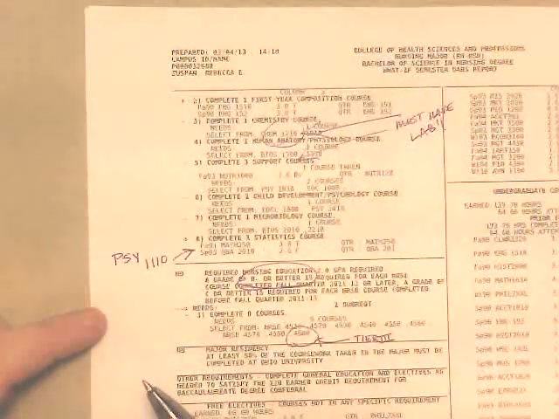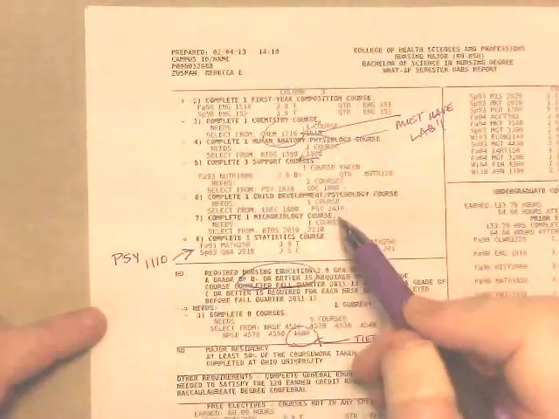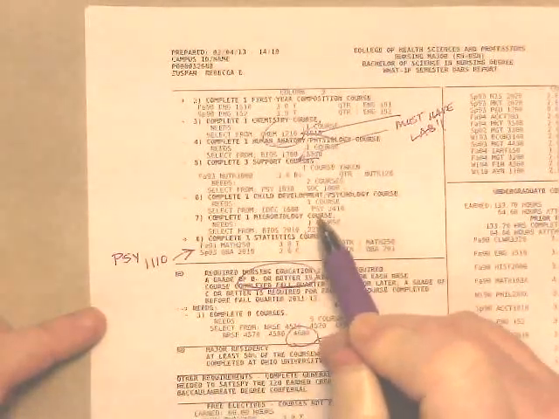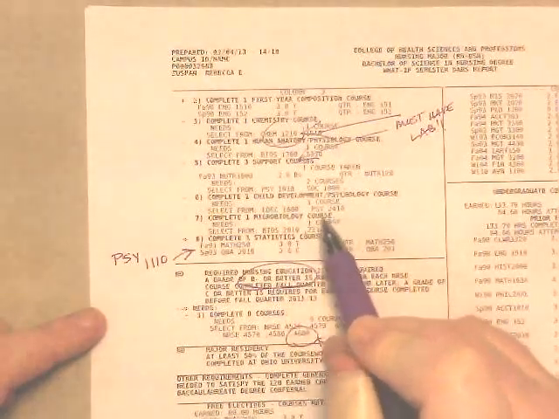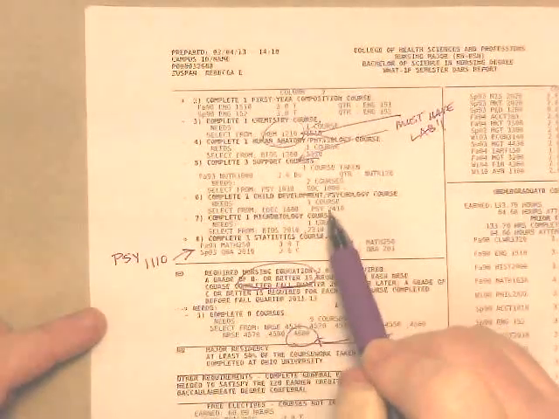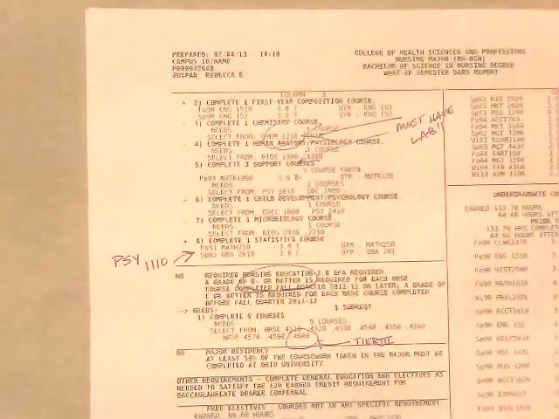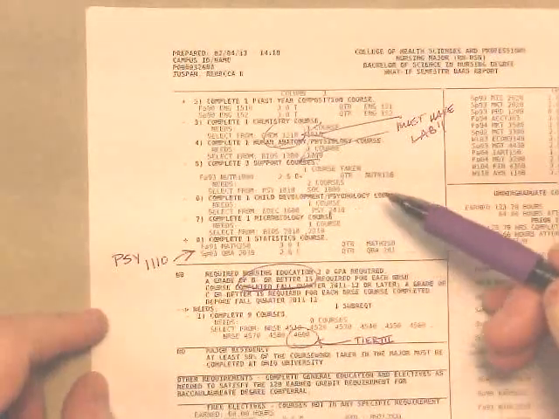The number 6 requirement is 1 child development psychology course. The 2 options that we have here at OU are EDEC 1600 or Psychology 2410. Both of those are similar child development courses. One is taught through the College of Education, through the Early Childhood Education program. The other one is taught through the Department of Psychology. But either one of those courses will meet the nursing requirement. And again, those are typically offered online through the RN to BSN program too.